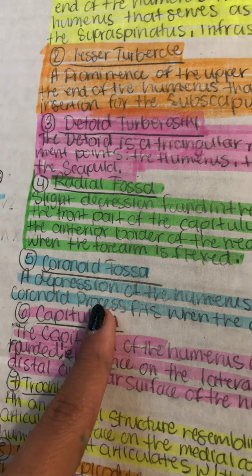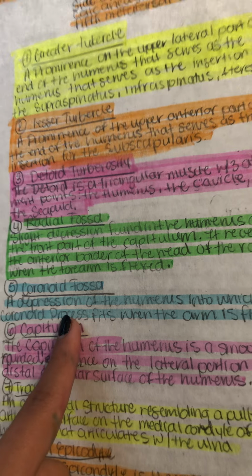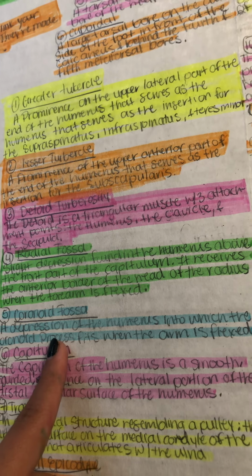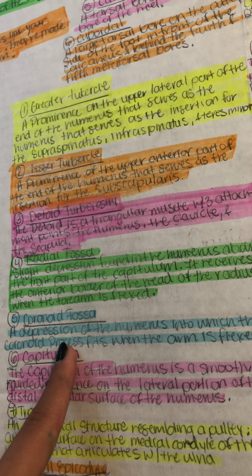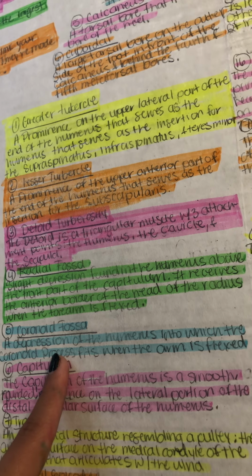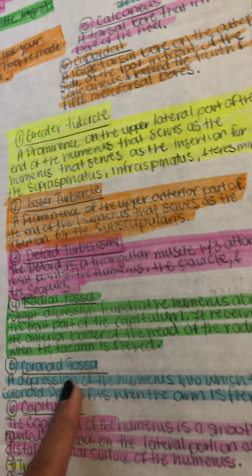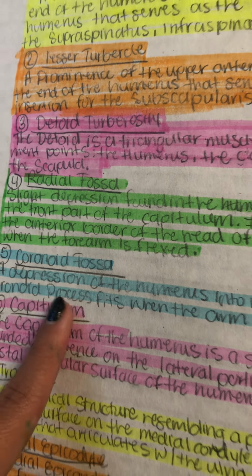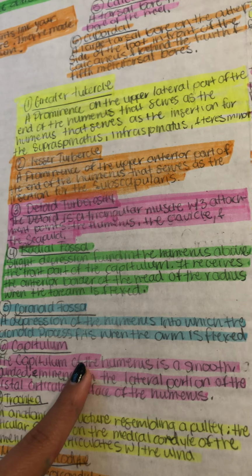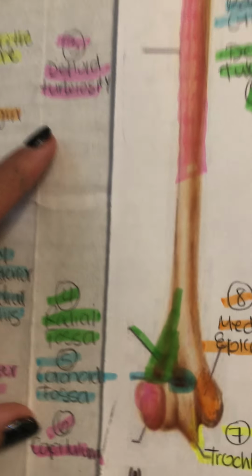Number 4, the radial fossa, a slight depression found in the humerus, above the front part of the capitulum. It receives the anterior border and the head of the radius when the forearm is flexed. Number 5, coronoid fossa, a depression of the humerus that receives the coronoid process when the arm is flexed, which goes right here.